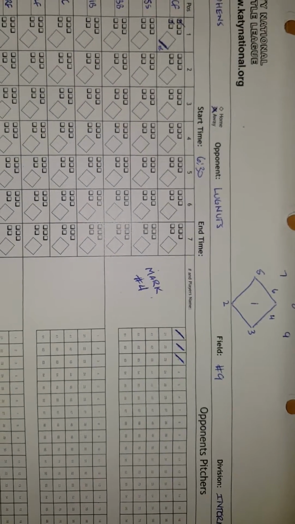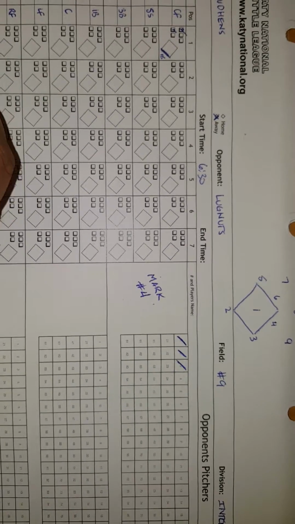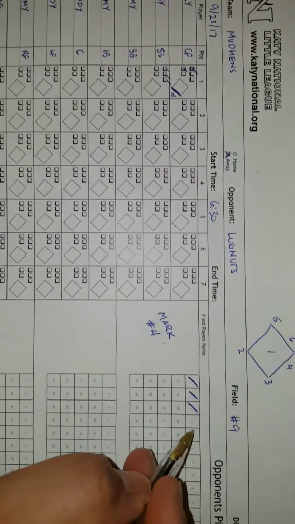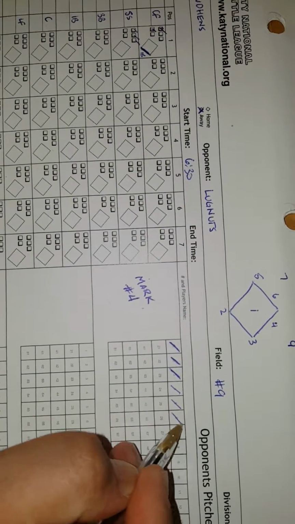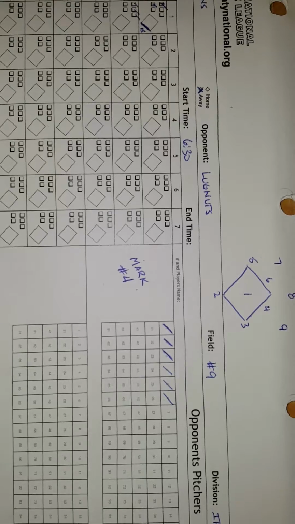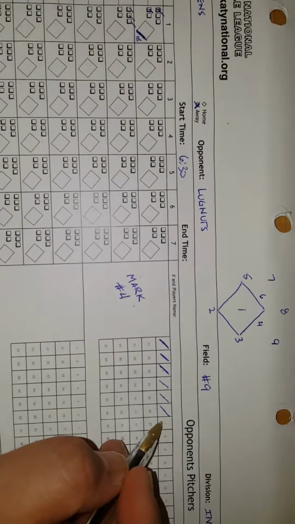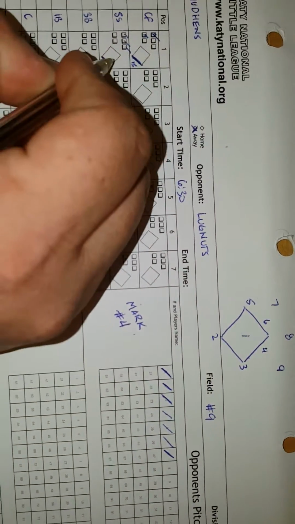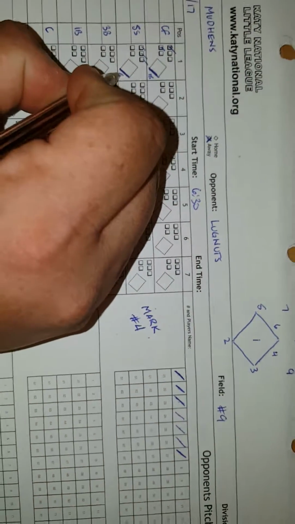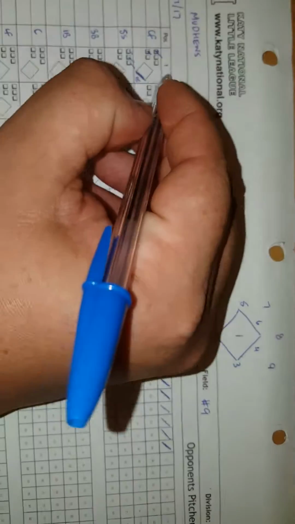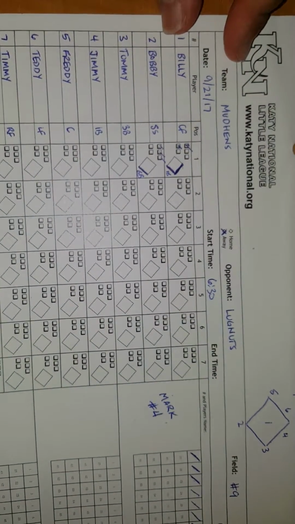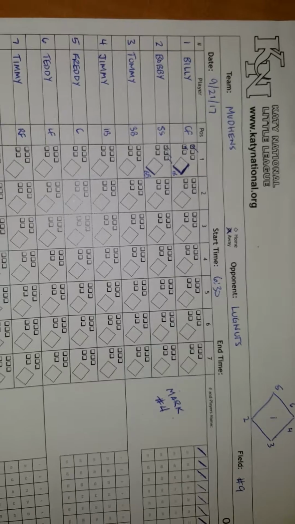So let's fast forward a little bit. Bobby is going to take 1, 2, 3 balls. So 1, 2, 3 pitches. The fourth pitch is also a ball. So we'll mark a pitch. We'll give Bobby a BB, a base on balls. That moves Billy over to second base. So we now have Bobby on first base and Billy on second base. And that means it's Tommy's turn to bat.